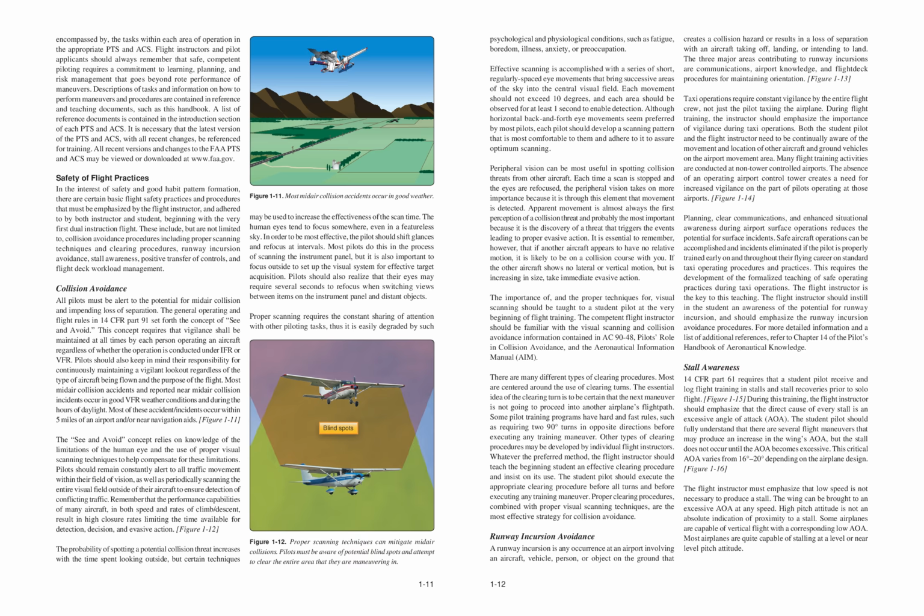Stall awareness. 14 CFR Part 61 requires that a student pilot receive and log flight training in stalls and stall recoveries prior to solo flight. Figure 1-15. During this training, the flight instructor should emphasize that the direct cause of every stall is an excessive angle of attack, AOA. The student pilot should fully understand that there are several flight maneuvers that may produce an increase in the wing's AOA, but the stall does not occur until the AOA becomes excessive. This critical AOA varies from 16 degrees to 20 degrees depending on the airplane design.